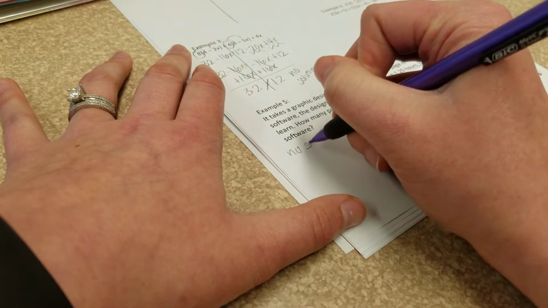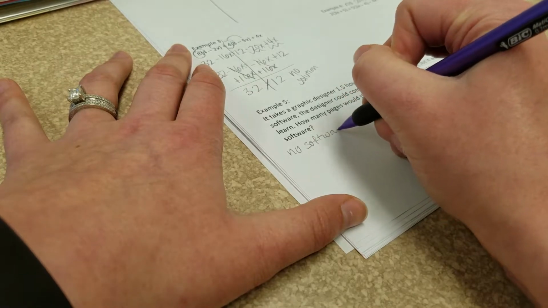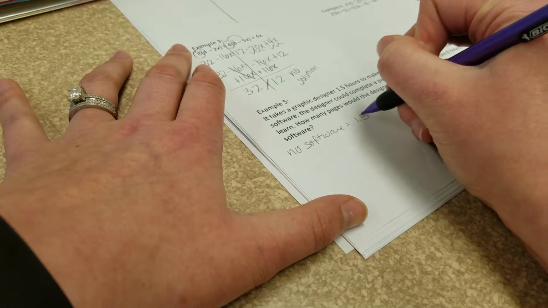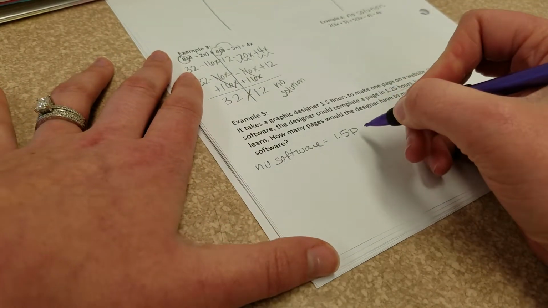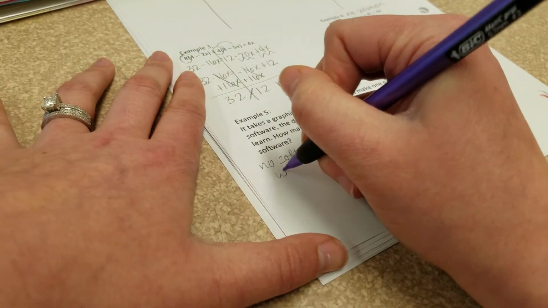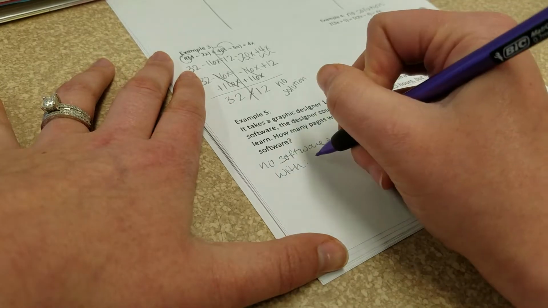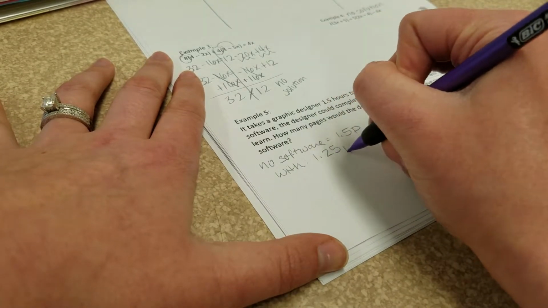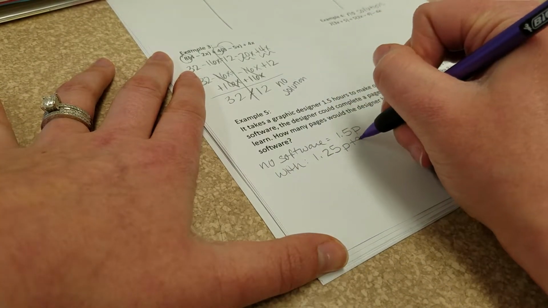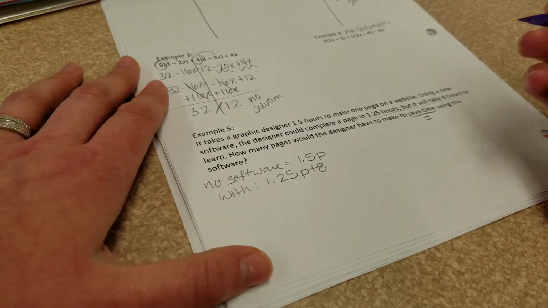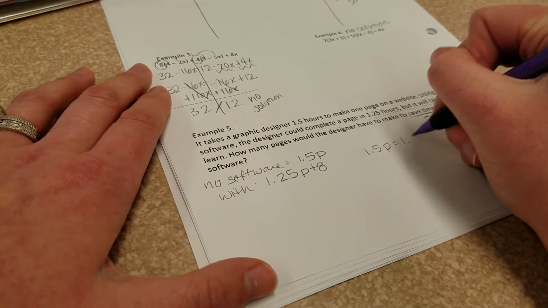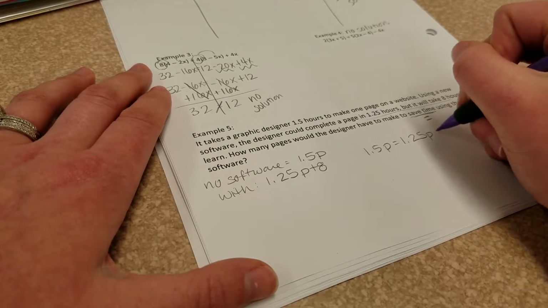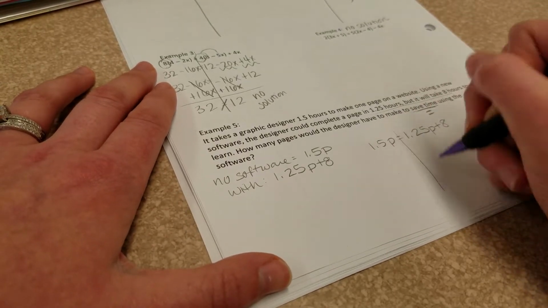So let's say no software. It's 1.5 hours per page, so 1.5 times p, p being the number of pages we're going to make. With the software, we have 1.25 hours per page, but we also have to add on that extra 8 hours of the learning time. So let's figure out when they're equal. So we have 1.5p equals 1.25p plus 8.